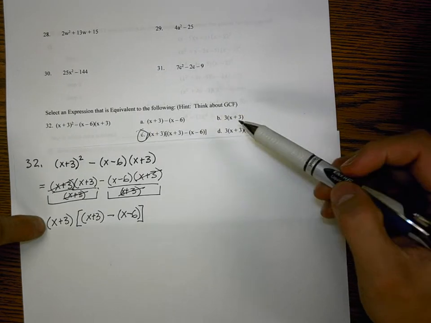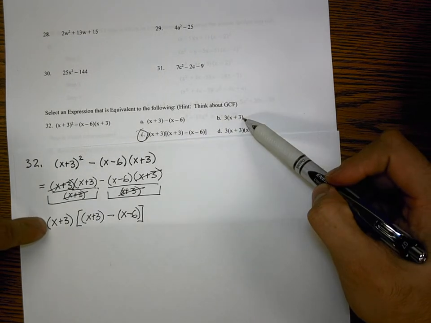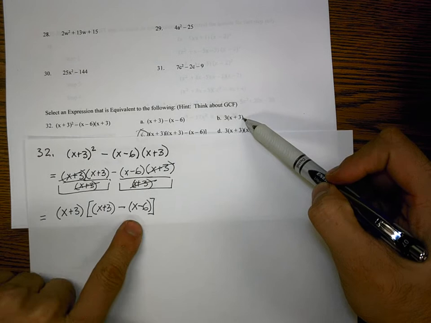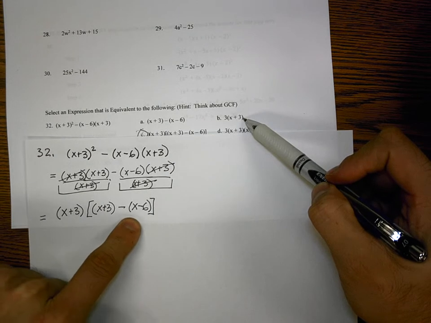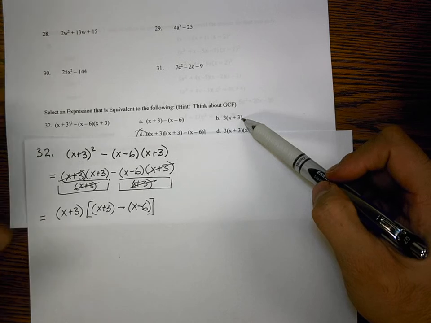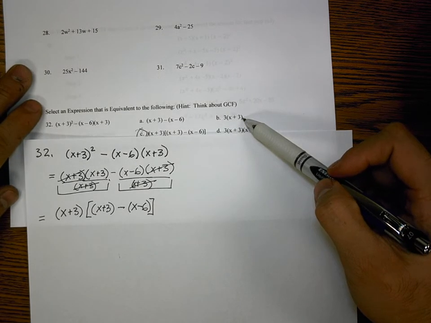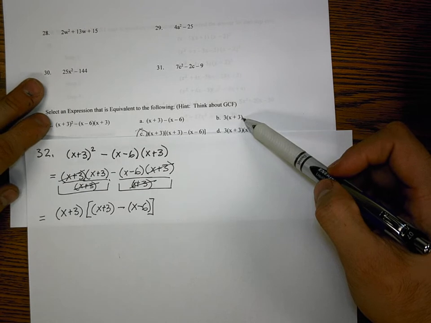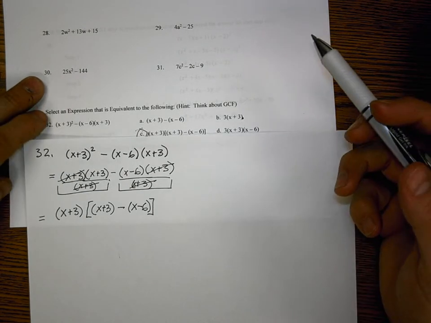This term right here is missing both the x minus 3 and this x plus 3 on the outside, right? Something just completely disappeared. Well, is that true? So I might have rushed into that, but let's check, right? Sometimes that happens.